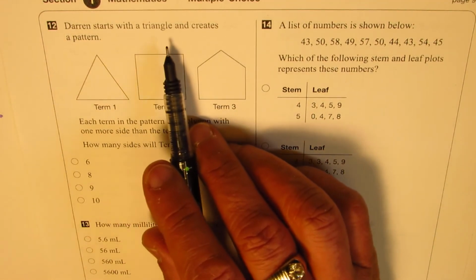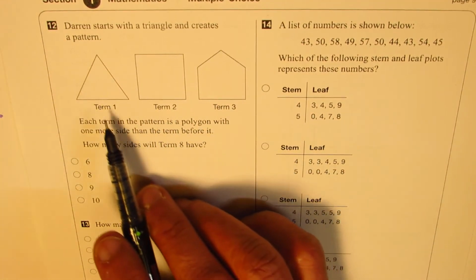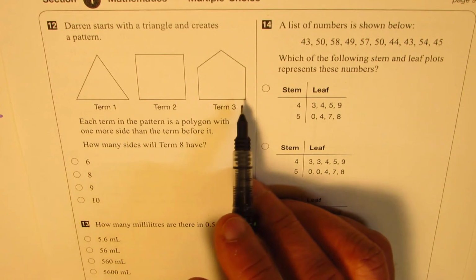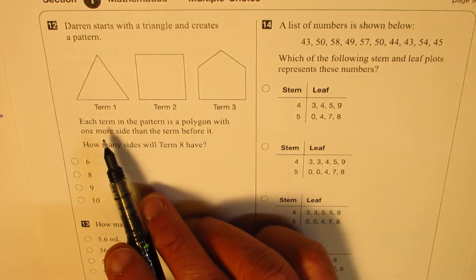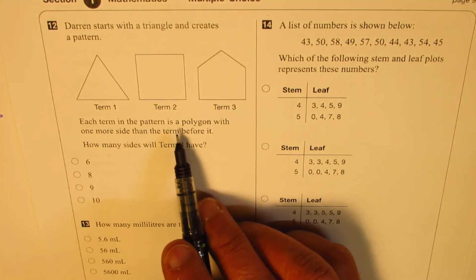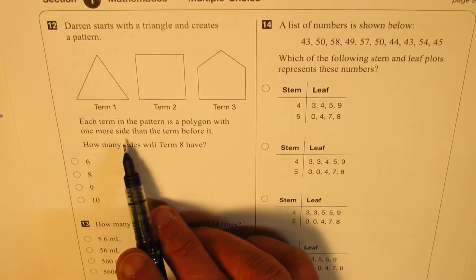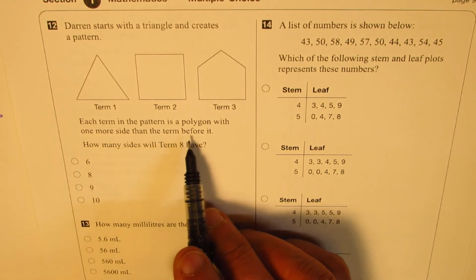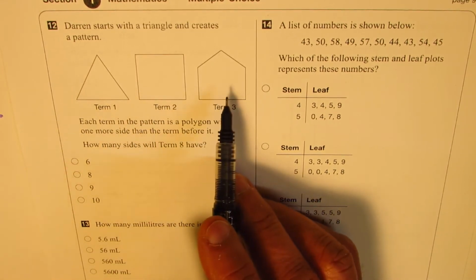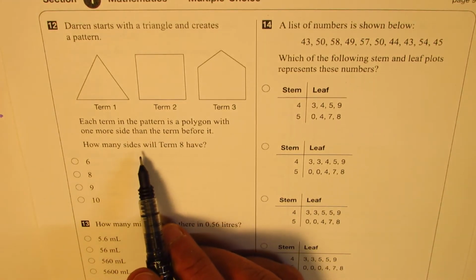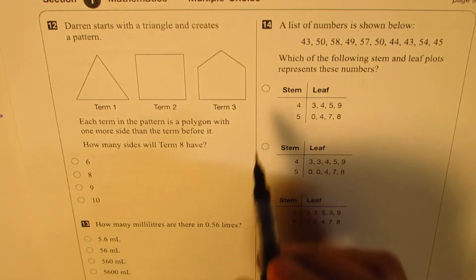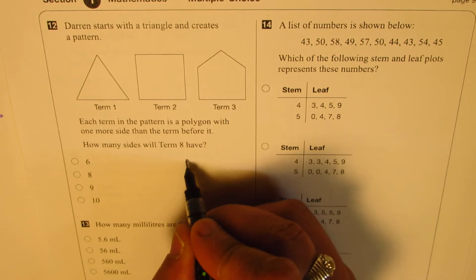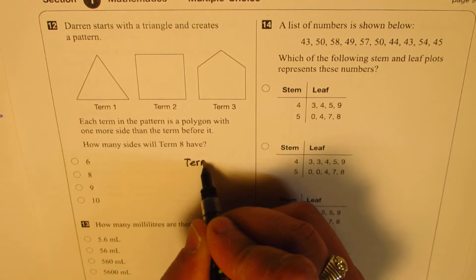Darren starts with a triangle and creates a pattern. So this is a triangle and here the pattern is created. Each term in the pattern is a polygon with one more side than the term before it. So 3, 4, 5 sides, right? How many sides will the term 8 have? So we have to figure out in term 8 how many sides will be there.